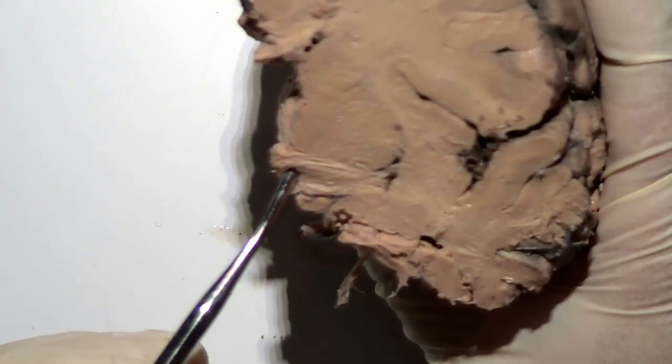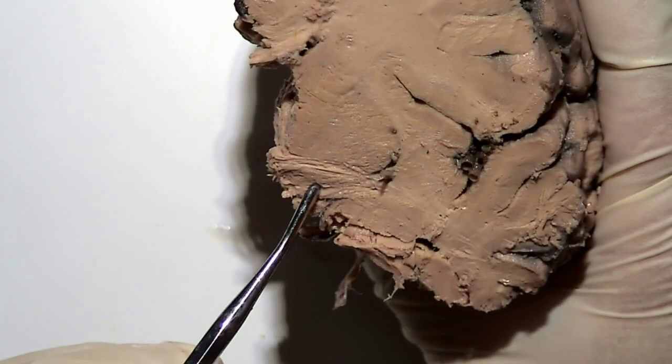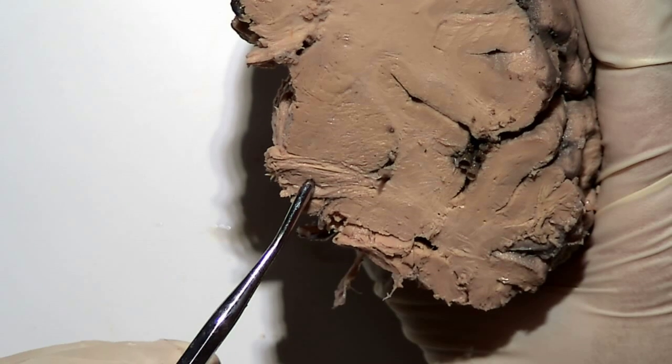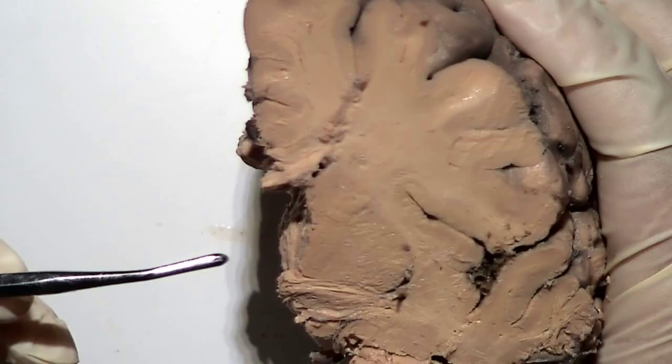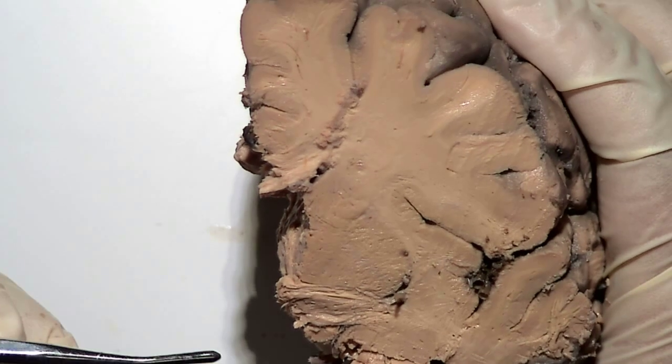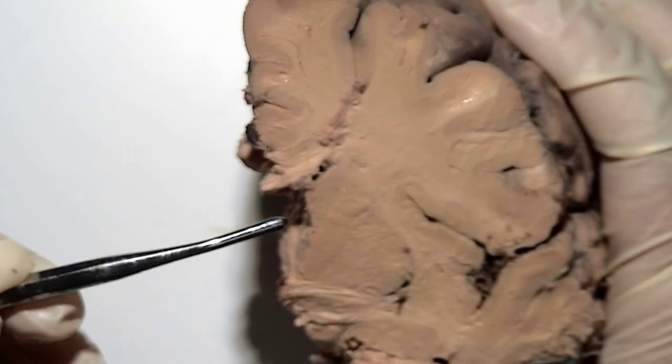In this section, we can clearly see the basal ganglia nuclei. Here, associated with the wall of the lateral ventricle, this is the body of the lateral ventricle, and this is the caudate nucleus, the body of the caudate nucleus.